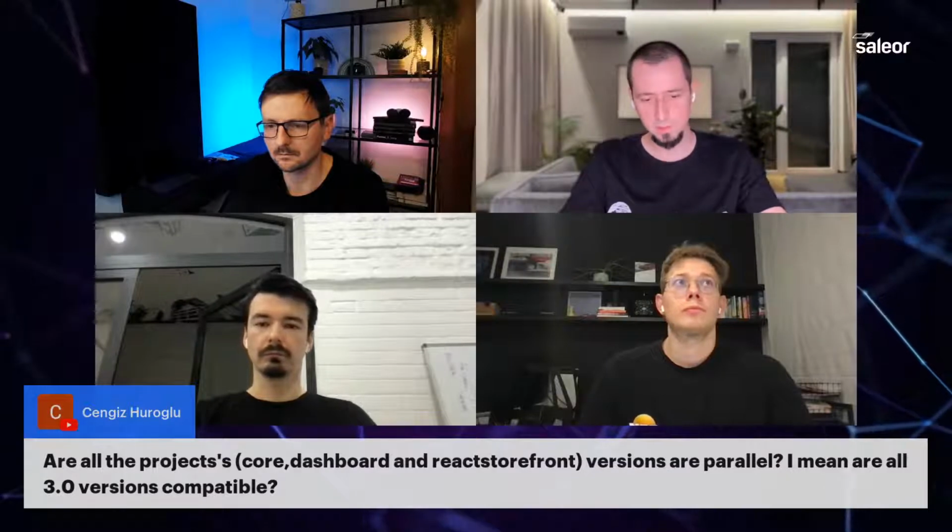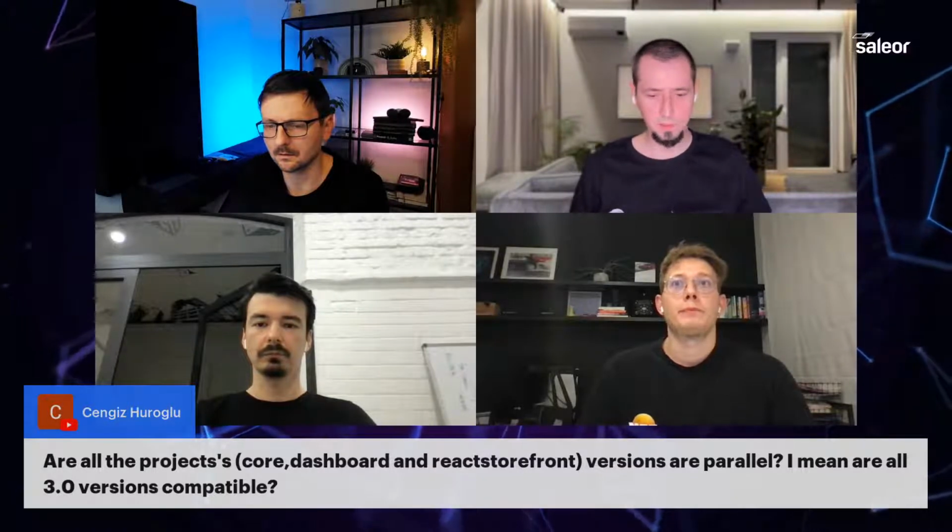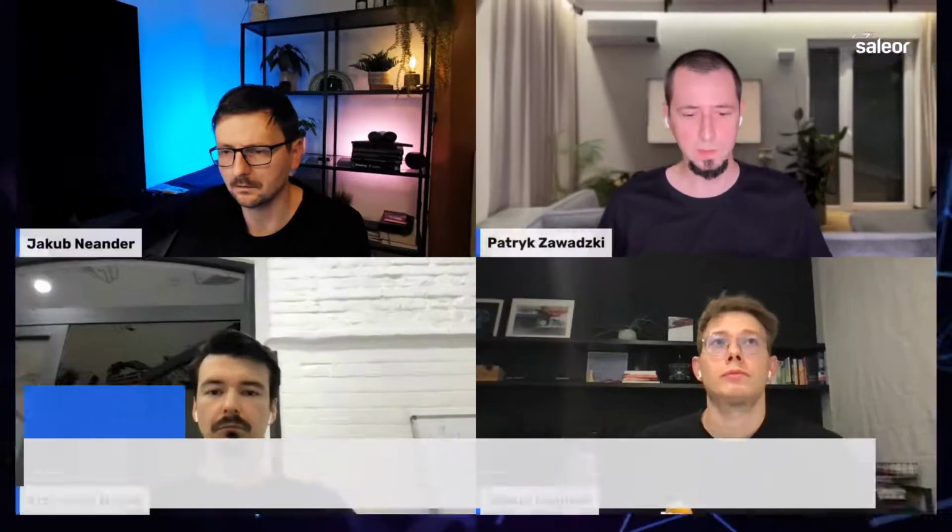I've also seen a question about versioning, and we try to keep those in sync. So you're meant to run the dashboard 3.0 against the core version 3.0, and the React storefront using the same version should be compatible with the core. But again, this is using semantic versioning, so hopefully anything built against 3.0 will also run against 3.1, 3.2, and so on.